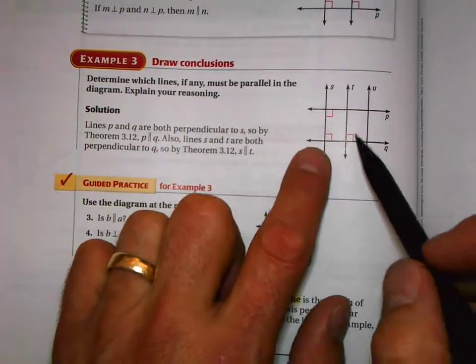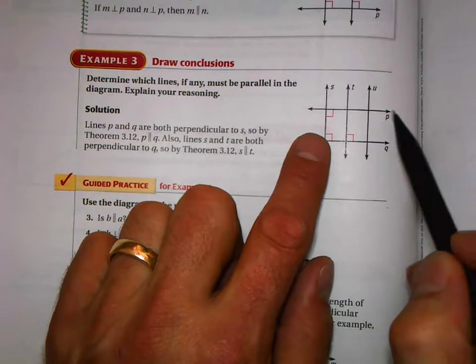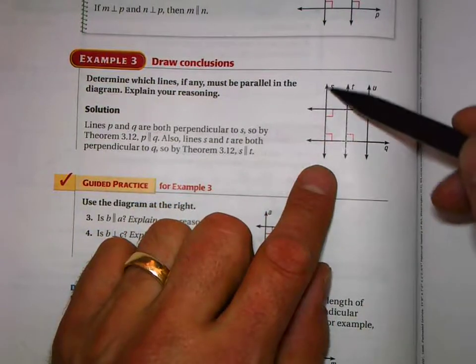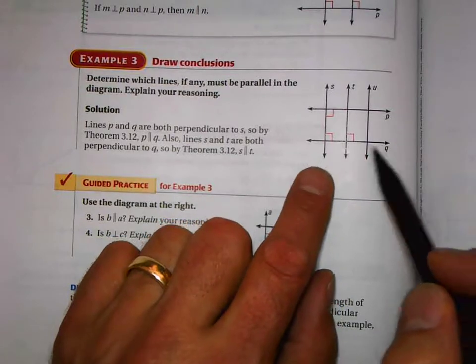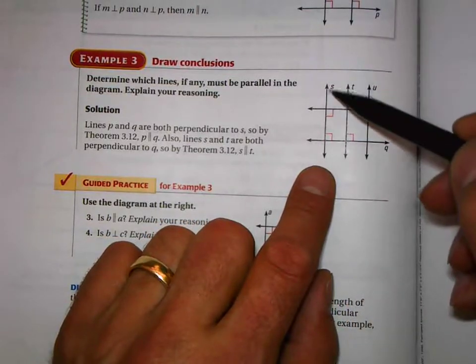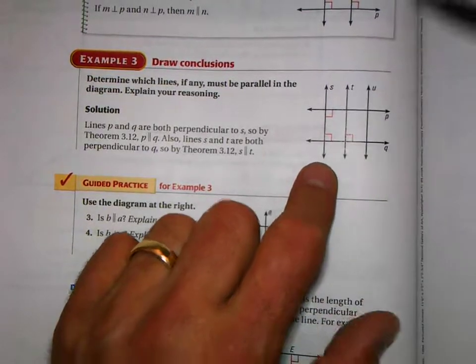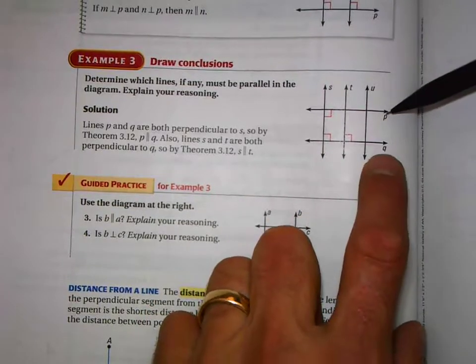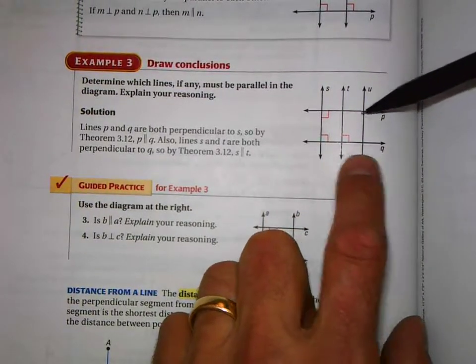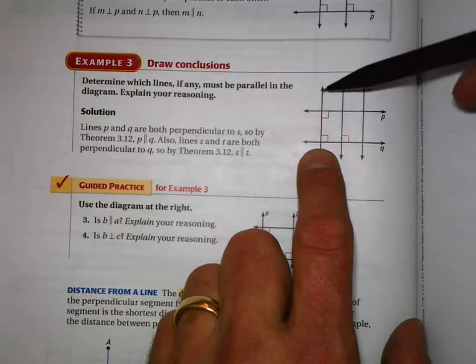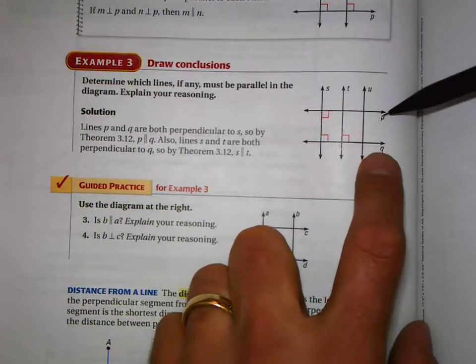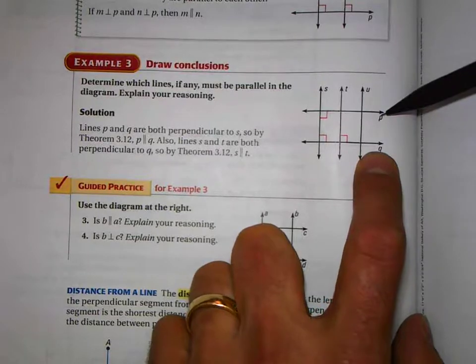So we're given that line P is perpendicular to line S, and also line Q is perpendicular to line S. So what can we say about lines P and Q? Because they're both perpendicular to line S, therefore lines P and Q are parallel to each other.